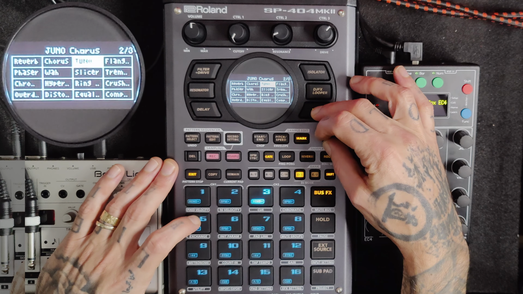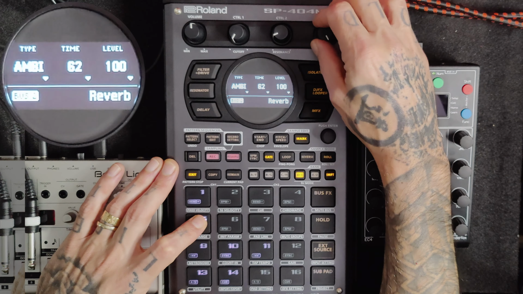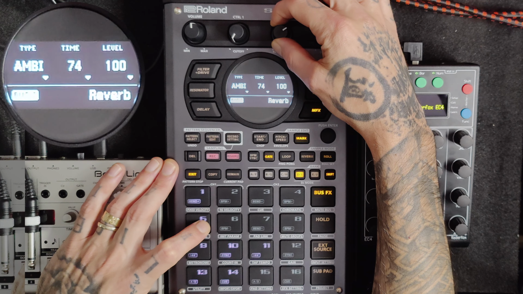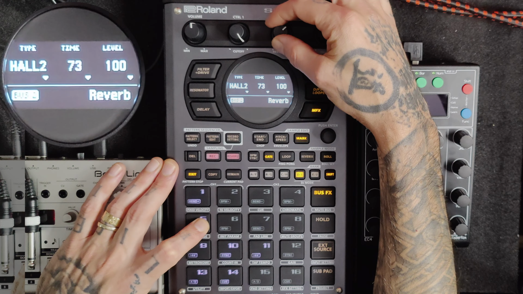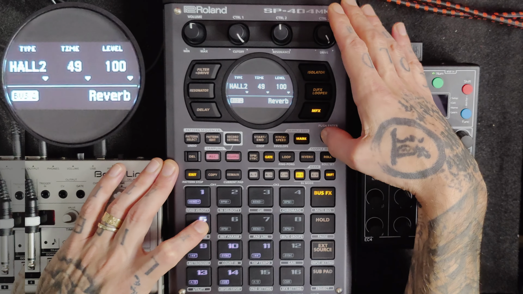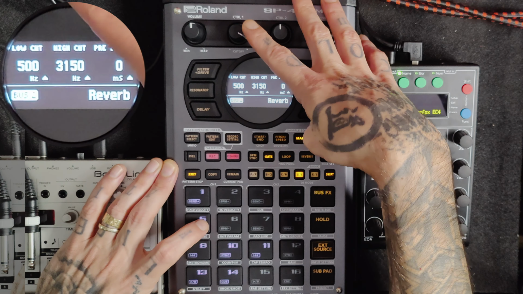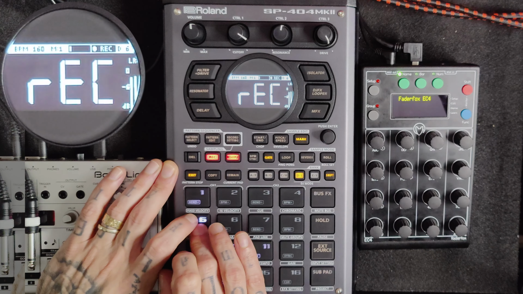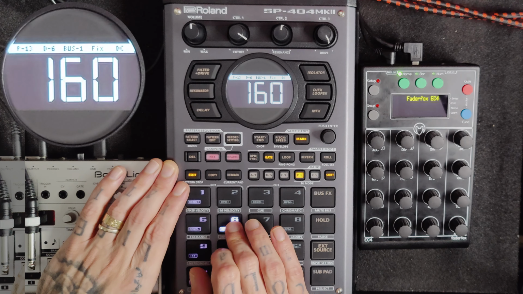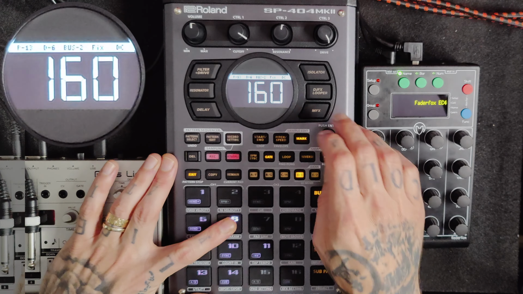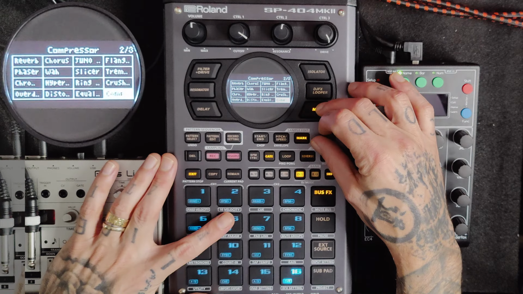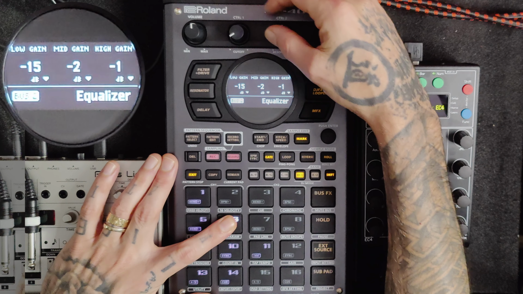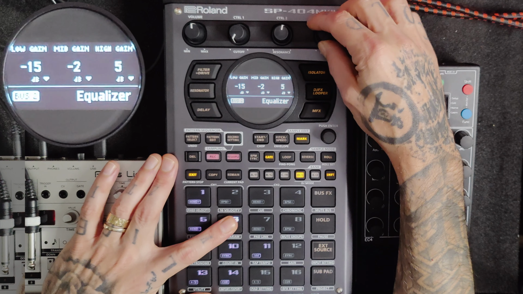You can go with the reverb. Let's look at, yeah, okay, pre-delay. Now let's use the EQ on this reverbed version, so we can cut a lot of unnecessary frequencies.